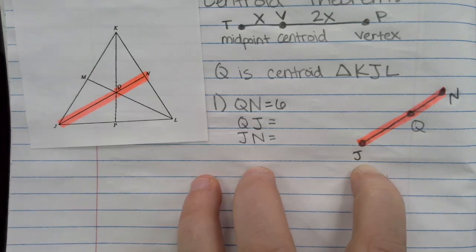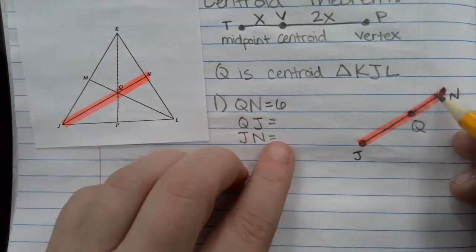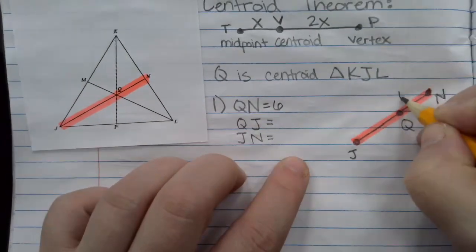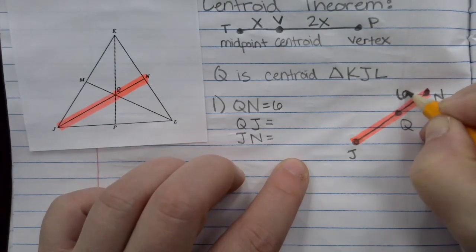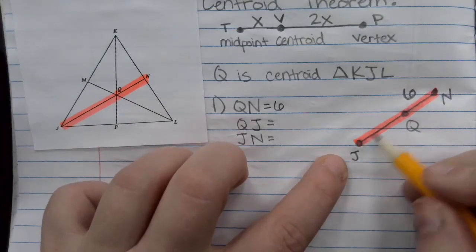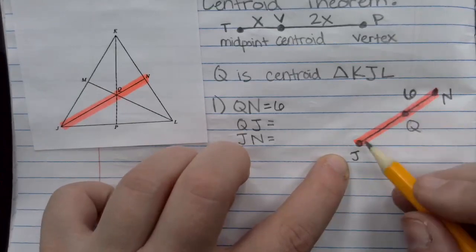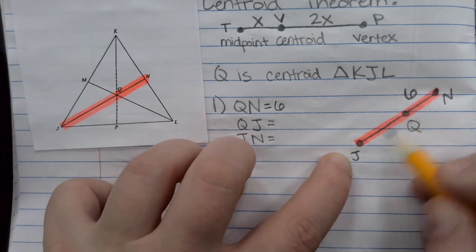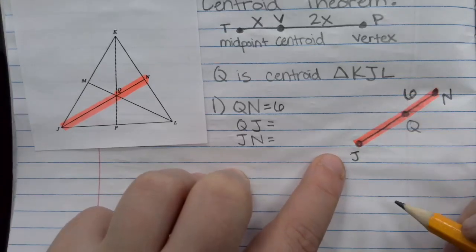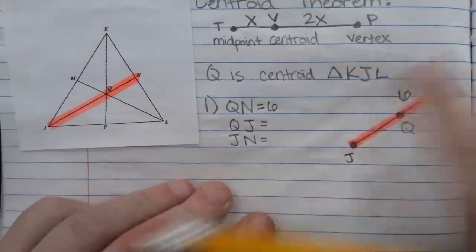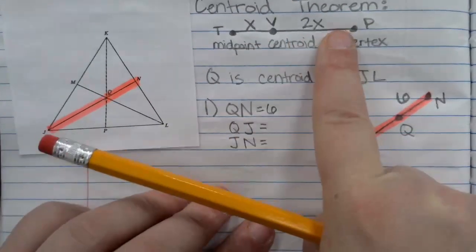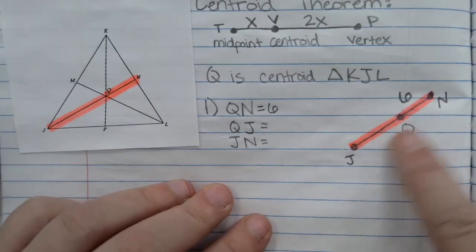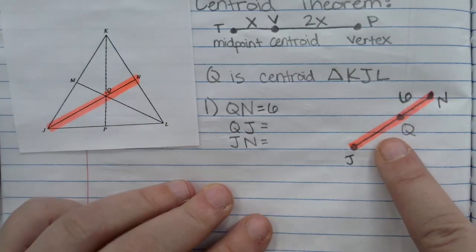All right, Q to N is how much? 6. I'm going to put 6 there. And then our goal is to find out what QJ is and then what JN is. So we need to look at this x and 2x, and decide which part is x and which part is 2x.